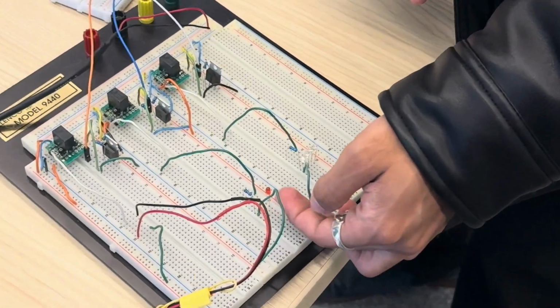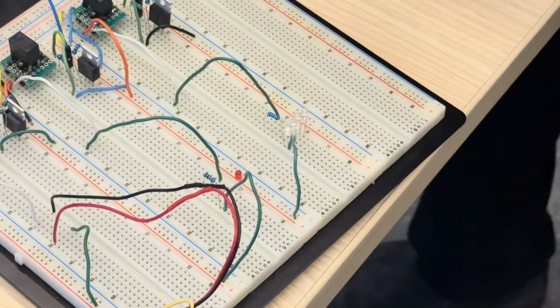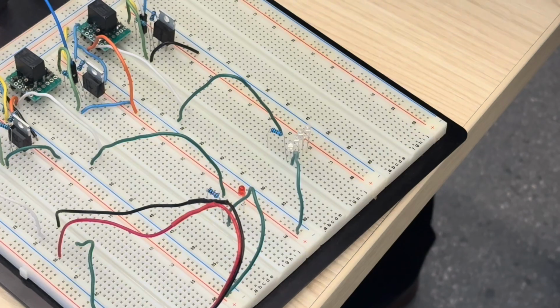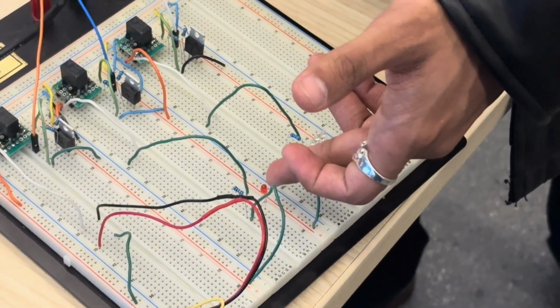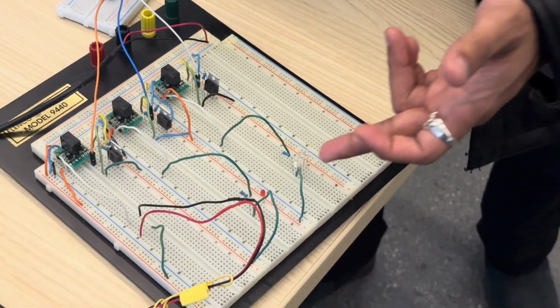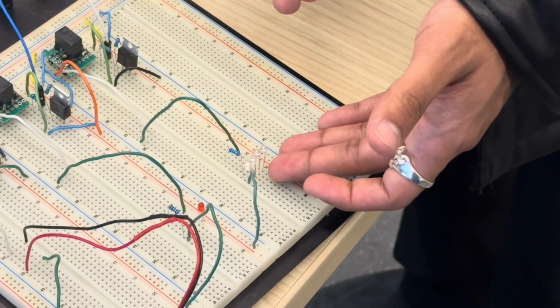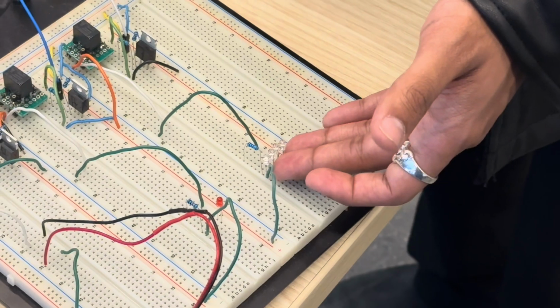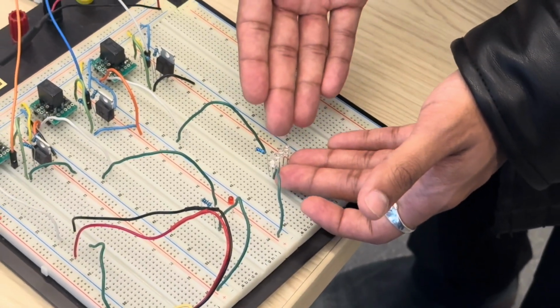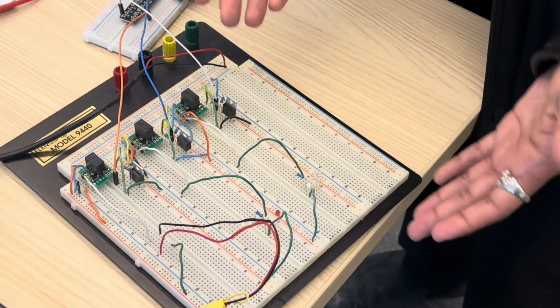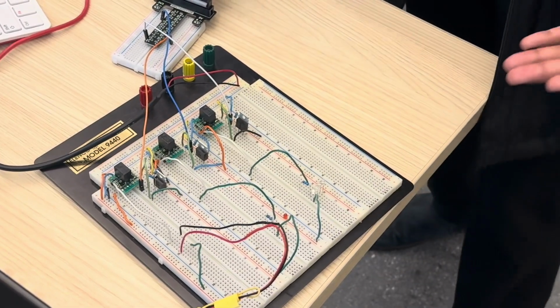Secondly, the red LED is supposed to represent the heater. Minuscule version, of course, because we don't have the budget and everything. And this is supposed to be the light control in the room. So yes, it's all connected in series. It's just a minuscule version of what the light control will be.